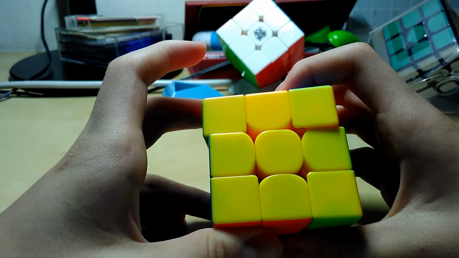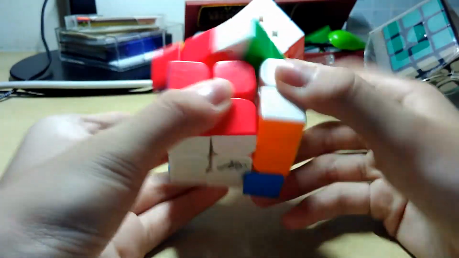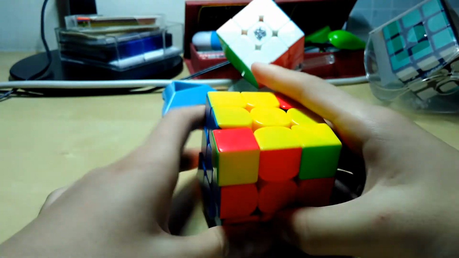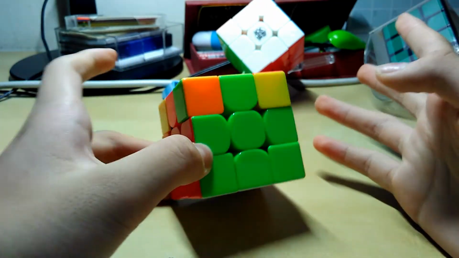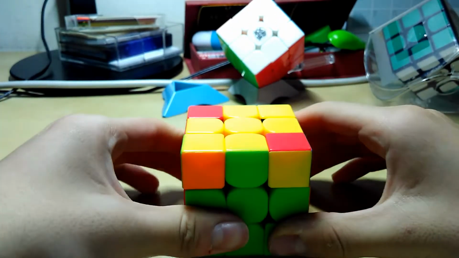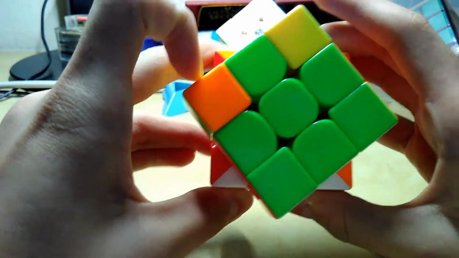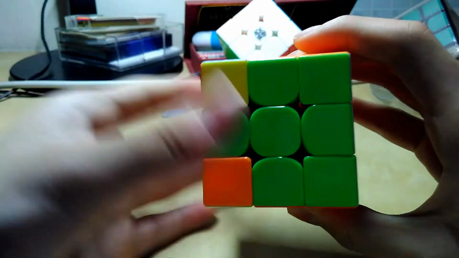And there we solve it. Okay, so I'm gonna show you guys this trick again, this formula again. Place the cube like this, and front layer 90 degrees anti-clockwise.